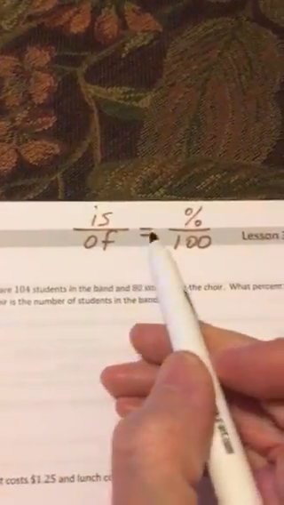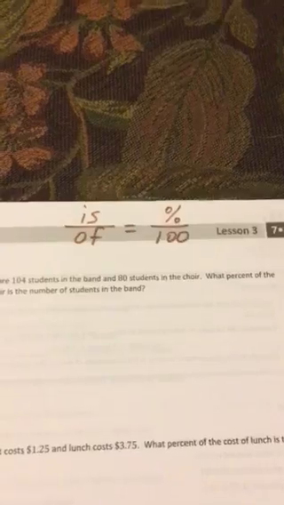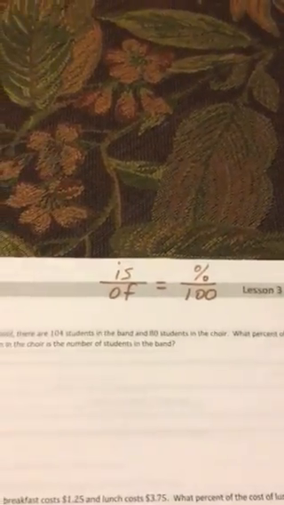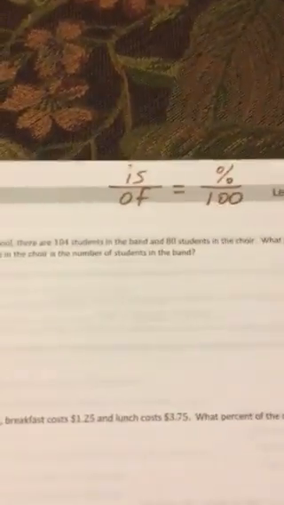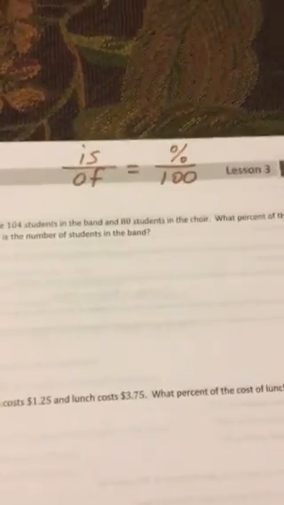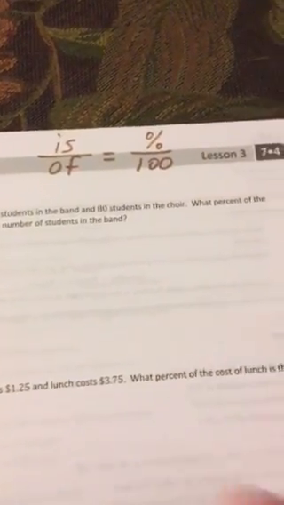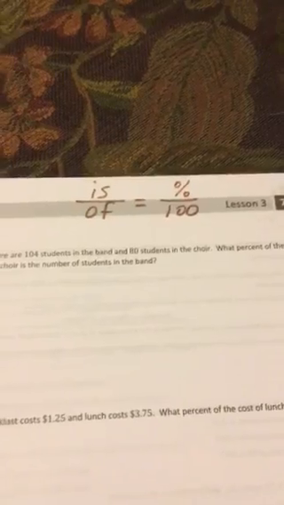Hey, y'all. We're going to do student workbook, page 15, module 4, lesson 3. At the top of the page, I want you to write our shortcut: is over of equals percent over 100. You have to memorize this because it's not on the FSA reference sheet. You have to memorize it. All the shortcuts can be for nothing if you don't memorize it.